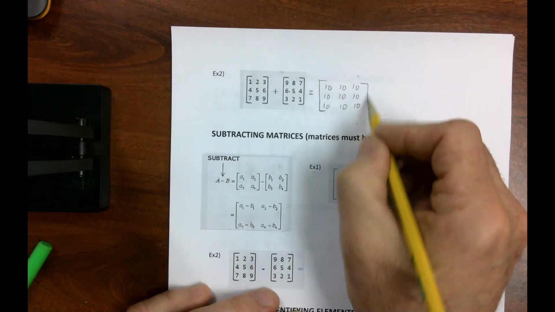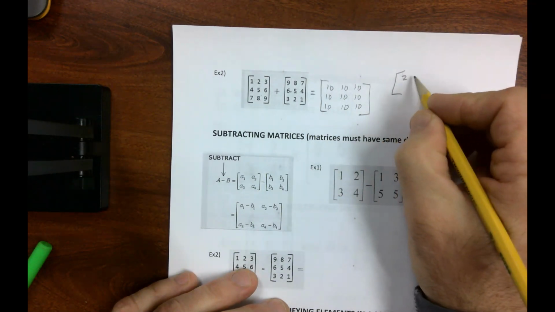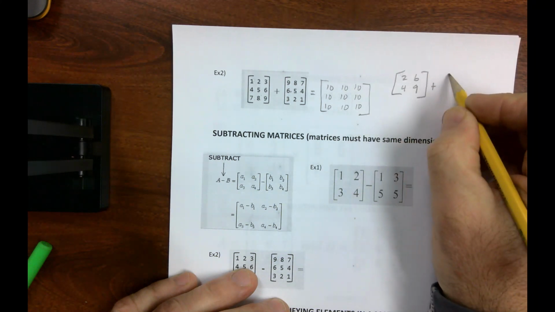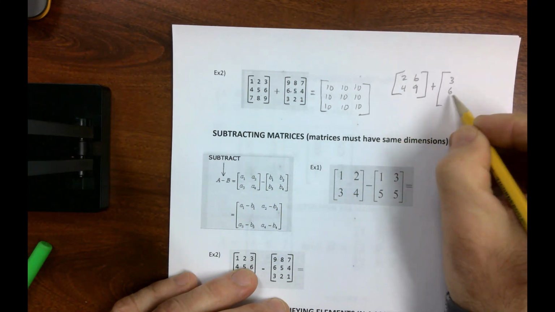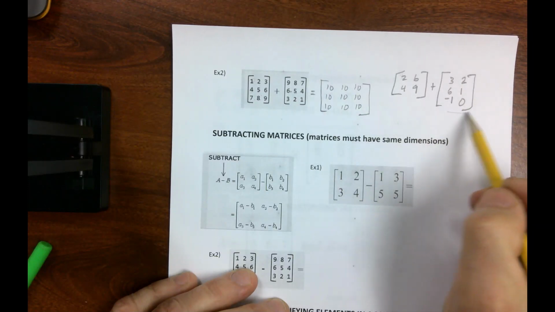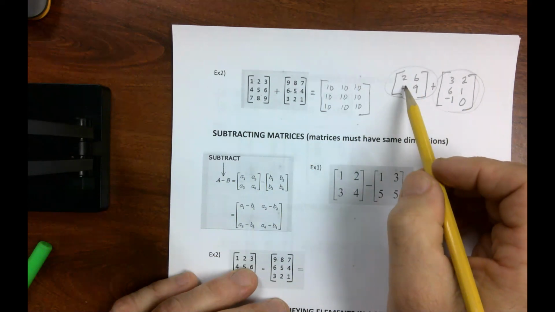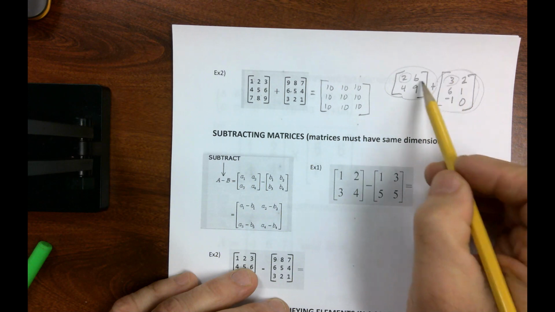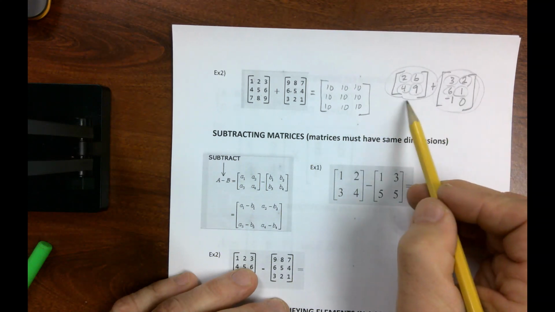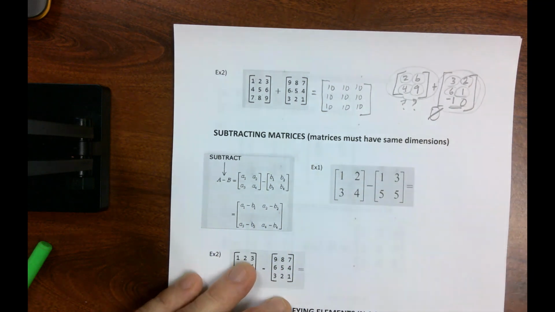A little practice problem. Now what if we had something like this? 2, 6, 4, 9 plus 3, 6, I'm just making this up, 2, 1, 0. Notice this is not a 2 by 2. This is. So I would start by maybe adding this to this, this to this, this to this, this to this, but then there's nothing here or here to add to this. Can't do it.